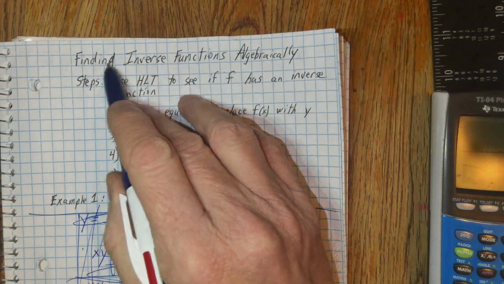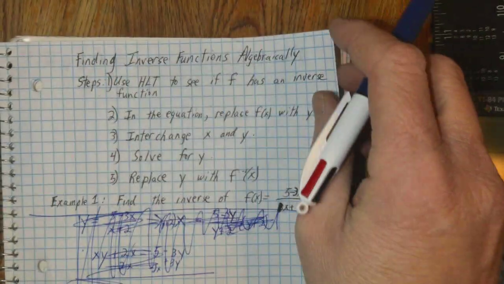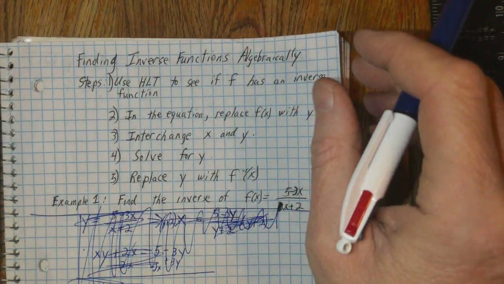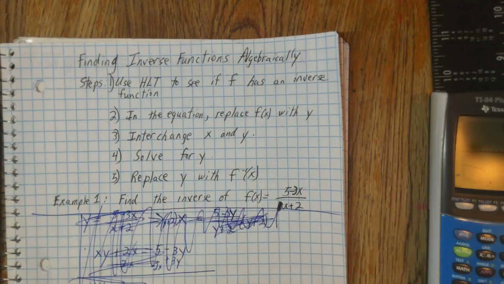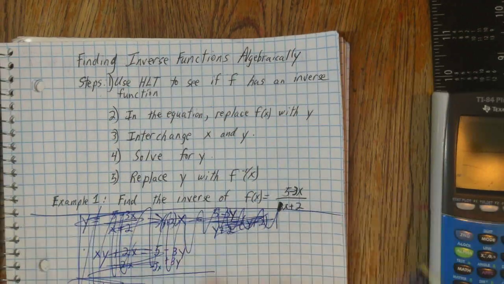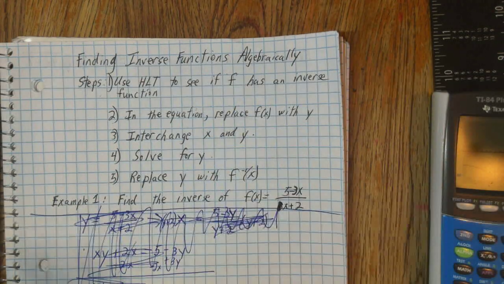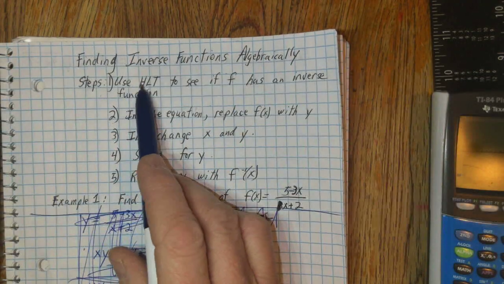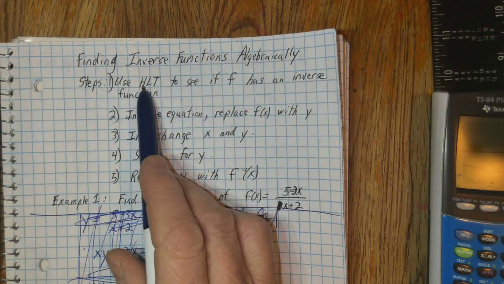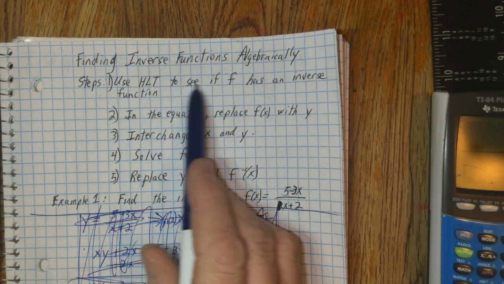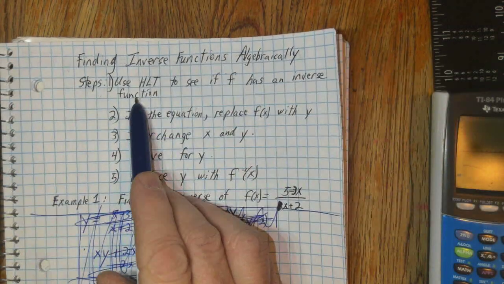Okay, so in this video we're going to work on finding inverse functions. We're actually finding them. We're not verifying that two different functions are inverse functions. We're actually taking a function and finding its inverse. We have steps here. We use the horizontal line test to see if f has an inverse function. Do that first.